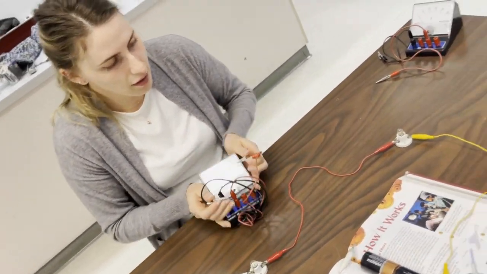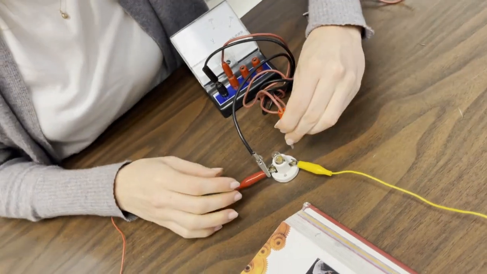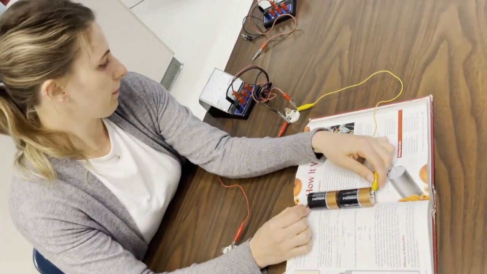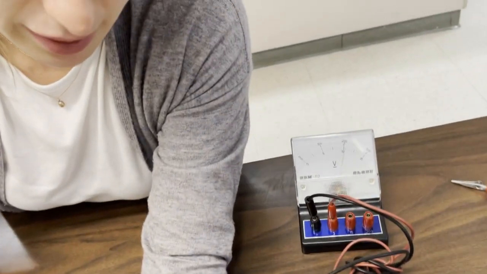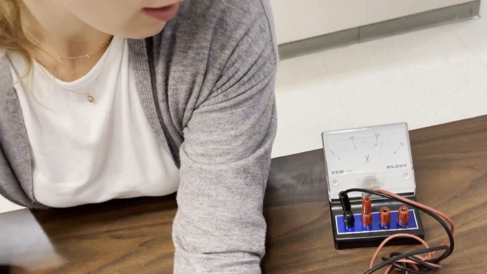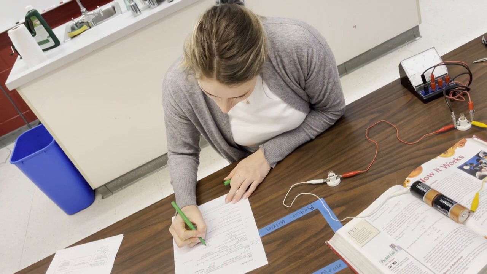And then you do the same thing on the oblong bulb. Light it on either side. We're measuring the difference in electrical potential energy from one side to the other. Oh wait, hold on. Sorry. And now we got about 2.3 volts. Okay, so 2.3 volts.